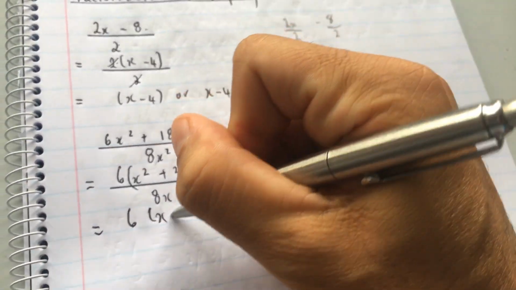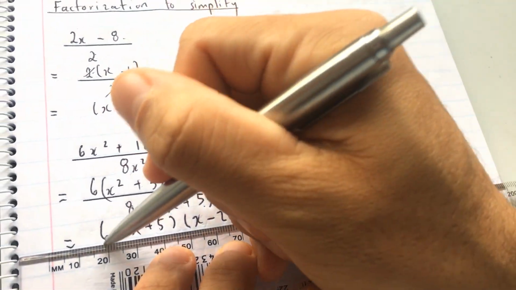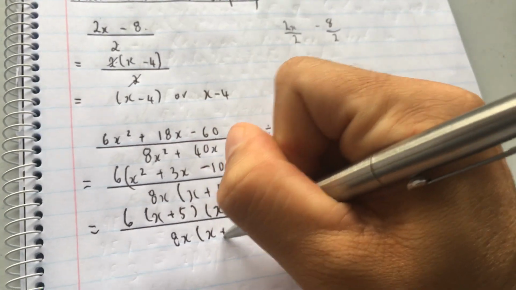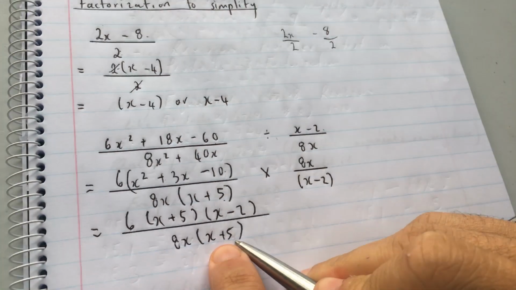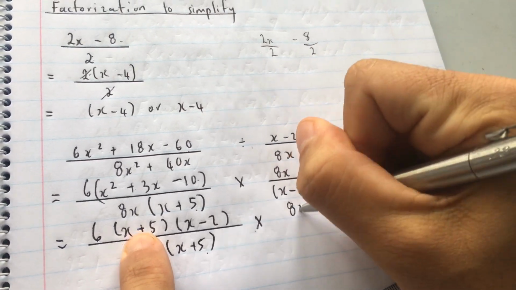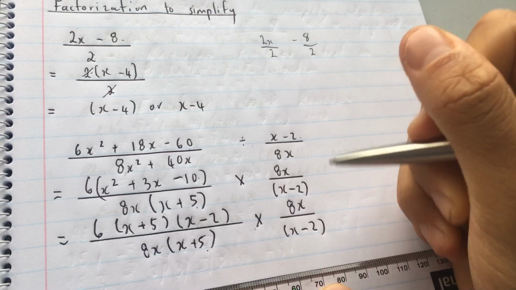And then it's a plus 3, so it has to be plus 5 and minus 2. All over 8x, x plus 5. There's the x plus 5, and there's the x plus 5. Times, here's the 8x over x minus 2.